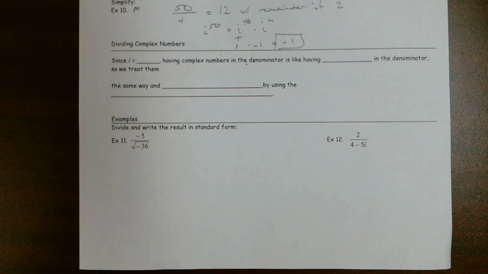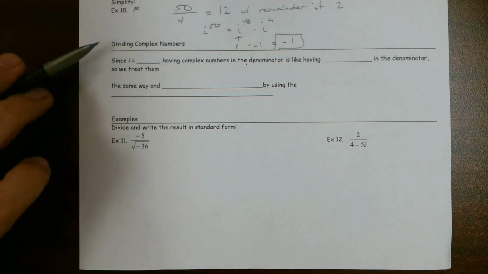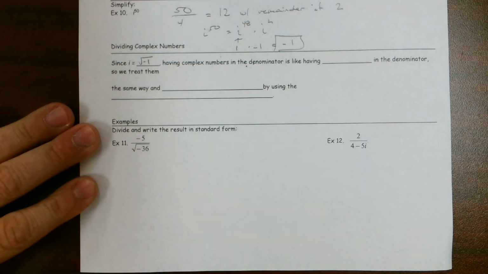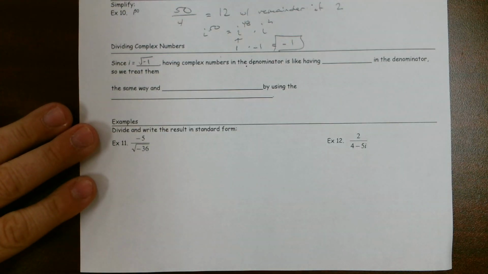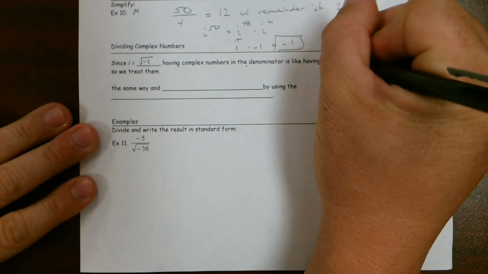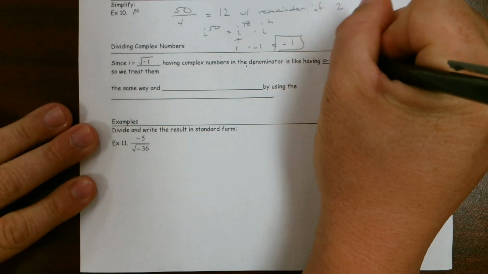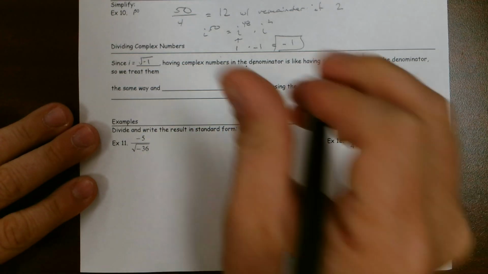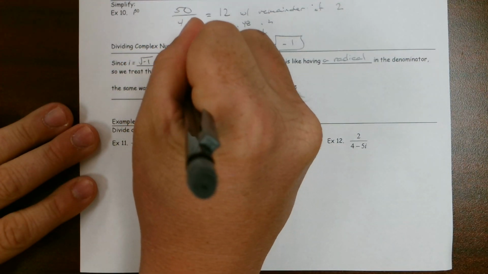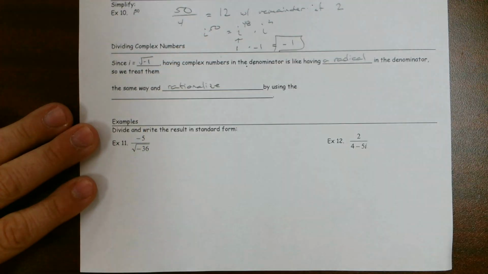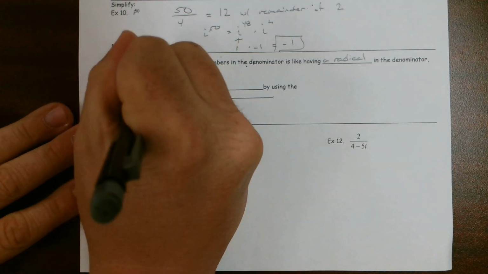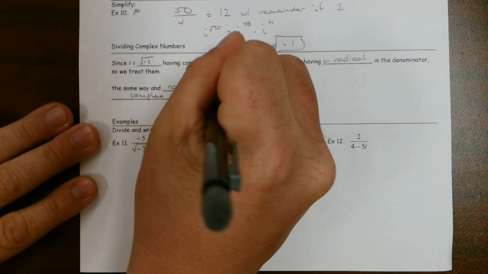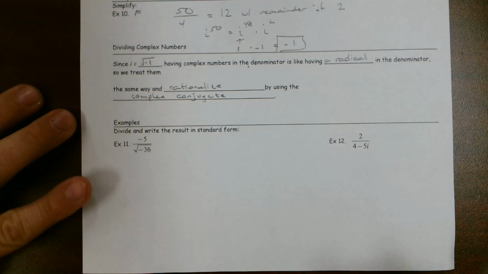Okay, so let's dive into the last part of the notes, and that's talking about dividing complex numbers. Since i is equal to the square root of negative 1, having complex numbers in the denominator is like having a radical in the denominator. So we treat them the same way and rationalize by using the complex conjugate.